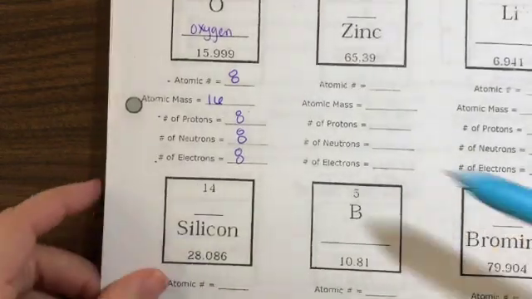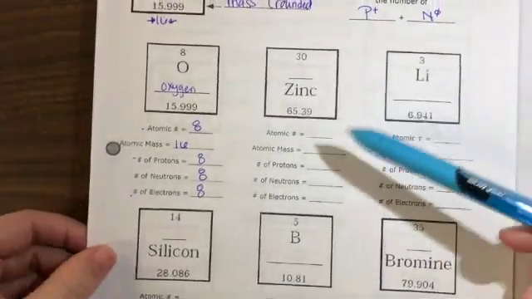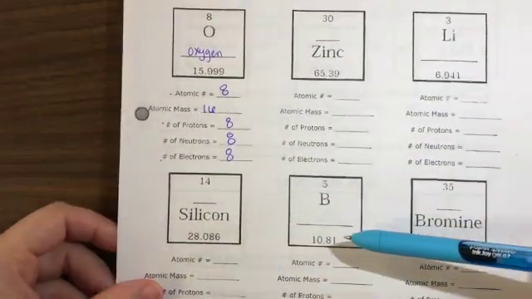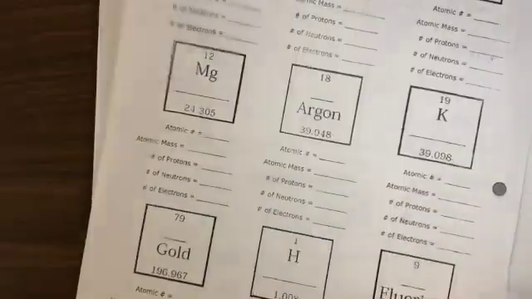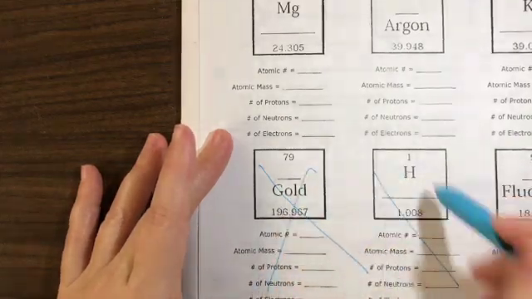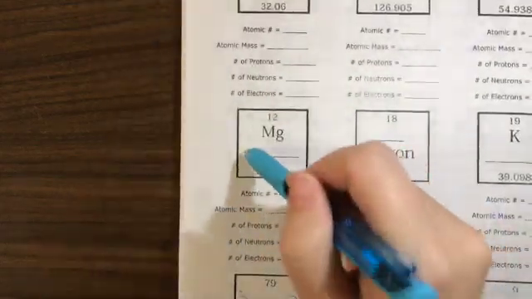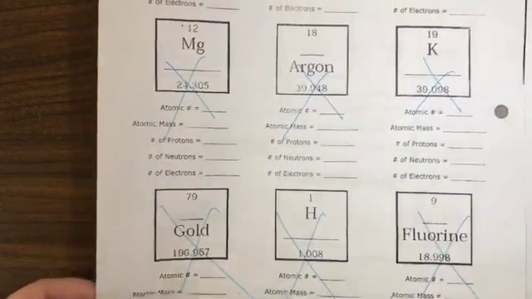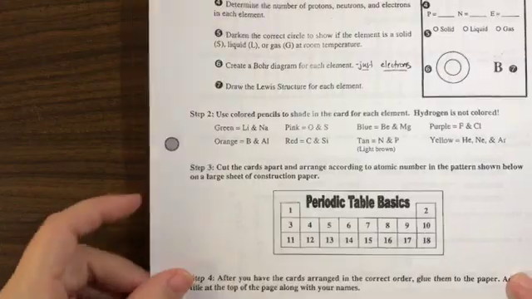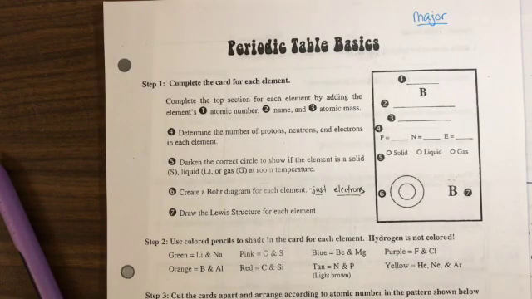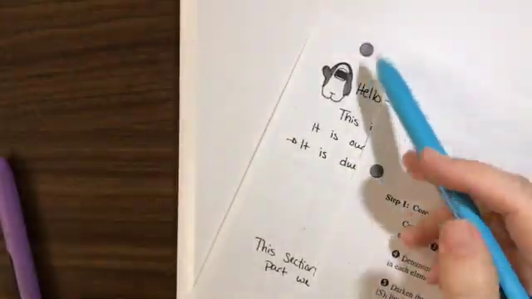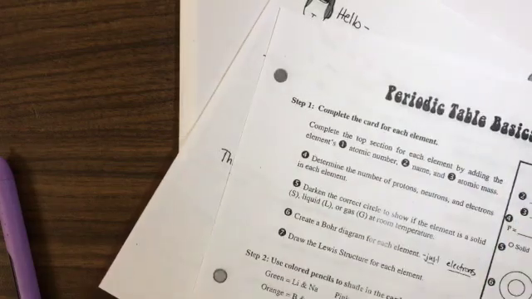So for the station for today, you are going to do zinc, lithium, silicon, boron, and bromine. And then you can cross off basically the bottom 6, so you don't have to do magnesium through fluorine. And then for the periodic table basics, this is the page that is the last 2 pages in it. They go together, and it has the little shark on it and says periodic table basics.